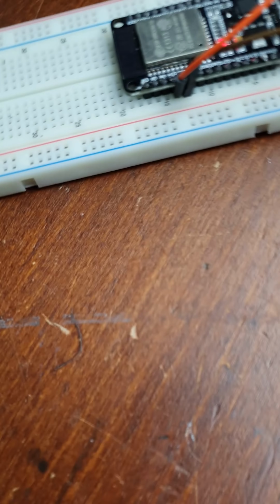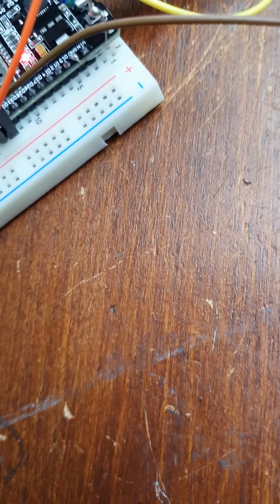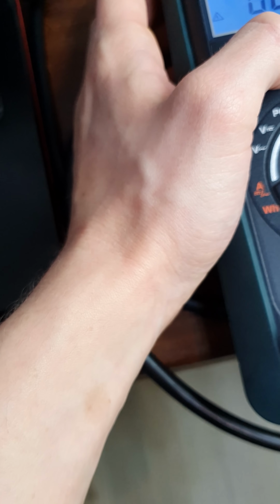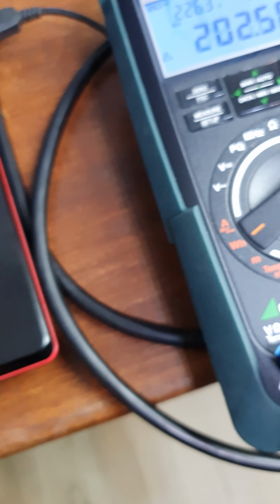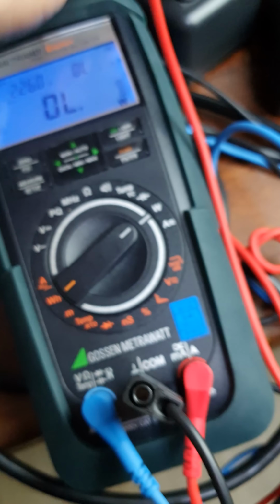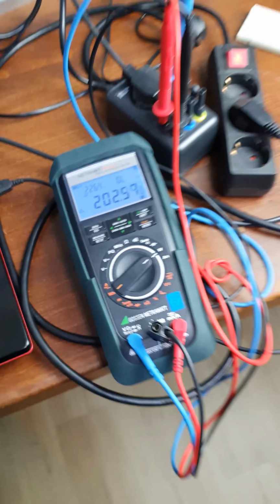Wait, let me unplug this. Okay, toaster. Okay, my multimeter is apparently freaking out right now. Not sure why. I will see what I can do.